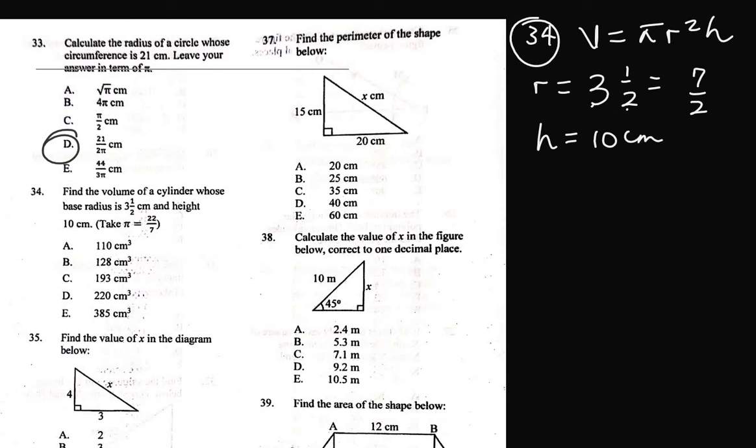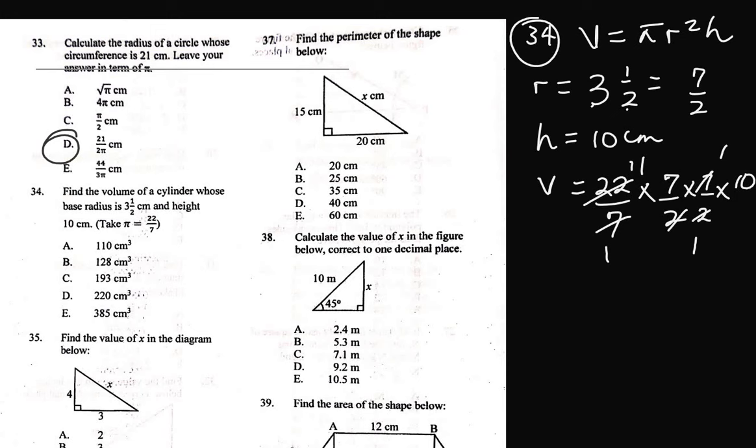What are we looking for? Volume. So volume is equal to pi, a constant that stands for 22/7. The radius is 7/2. But since in the formula it is radius squared, you multiply by another 7/2, and the height is 10 centimeters. 7 into 7, 1; 7 into 7, 1; 2 into 22, 11; 2 into 10 is 5.